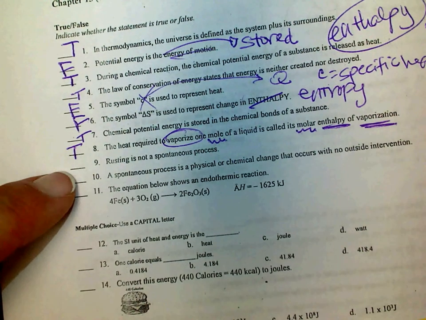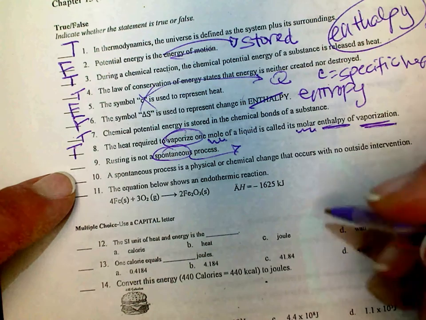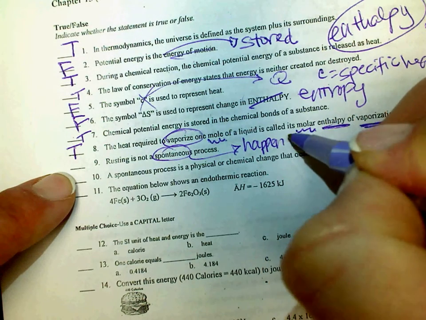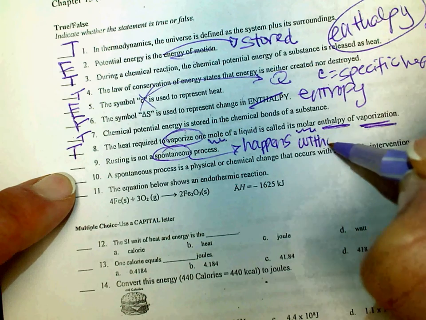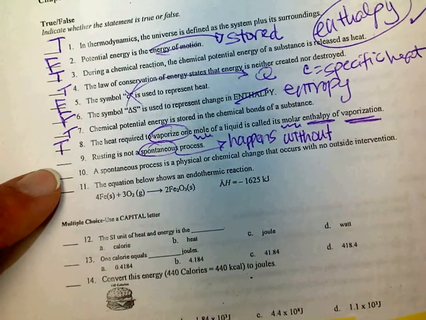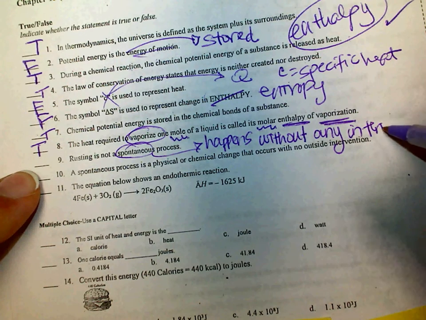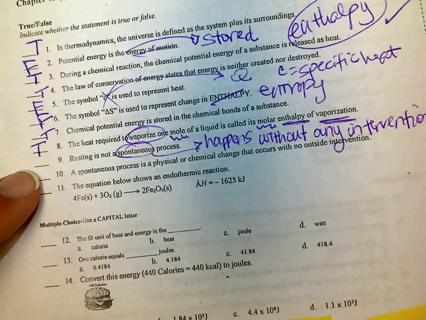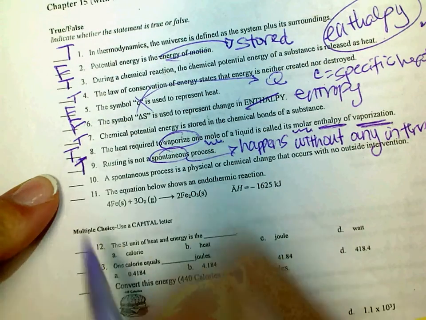Number 9, rusting. All right, spontaneous. Spontaneous means that it happens without any intervention. What this means is it happens all by itself. Does rusting happen all by itself? Yes. So this is true. It is a spontaneous process.